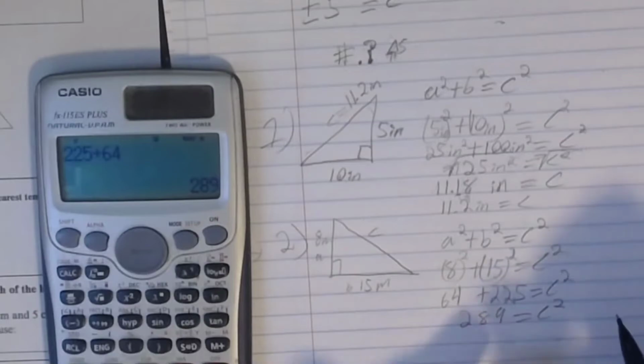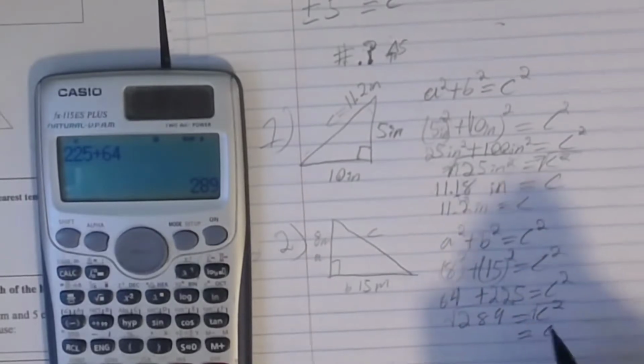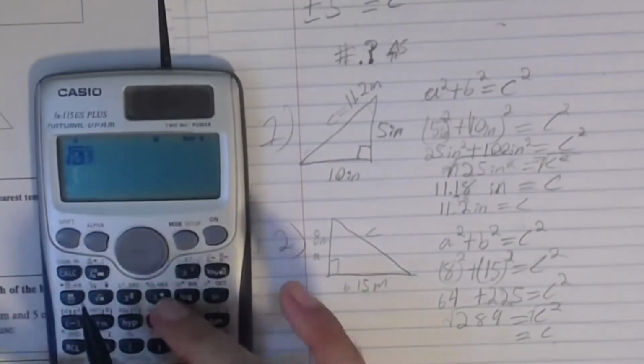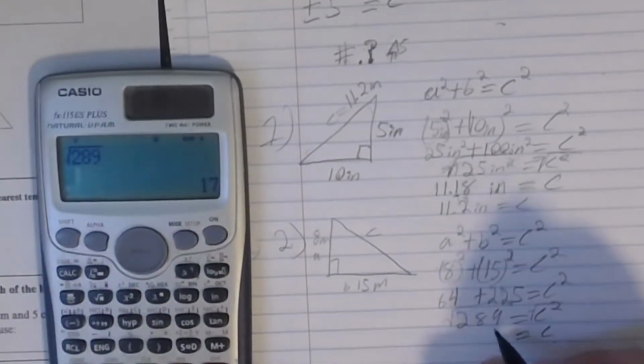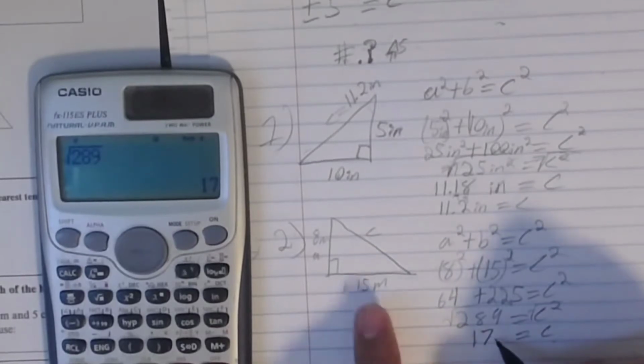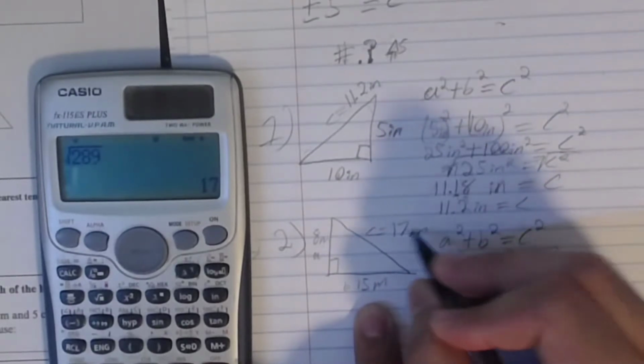Now we have to take the square root on both sides. This will just become C. What's the square root of 289? I have no idea. Oh, it's 17. If I knew the square of 17, I could have done that. Remember, we're using meters, so this is 17 meters.